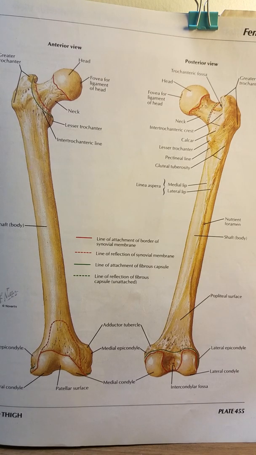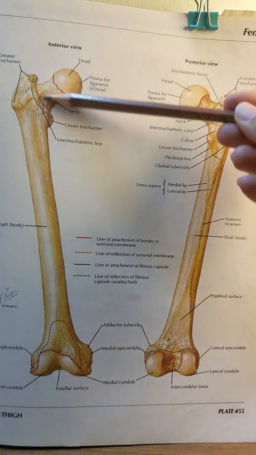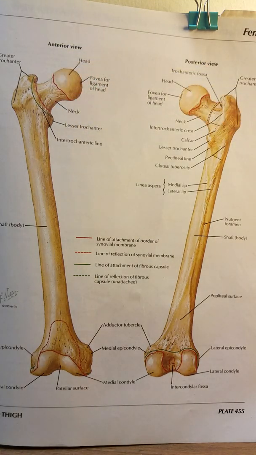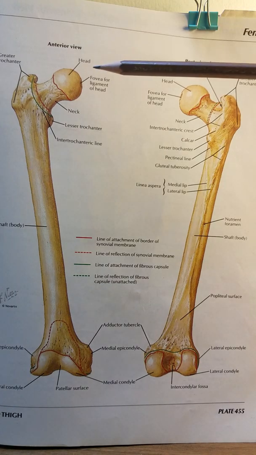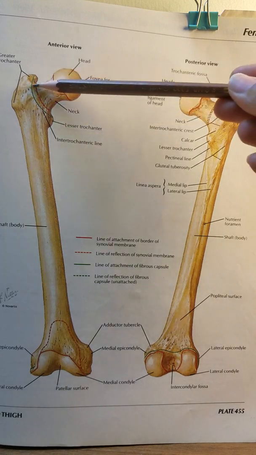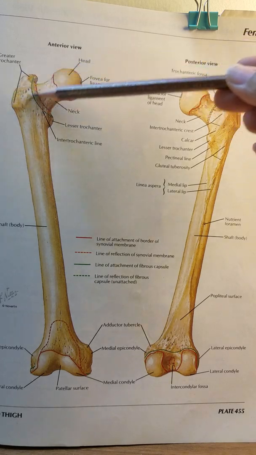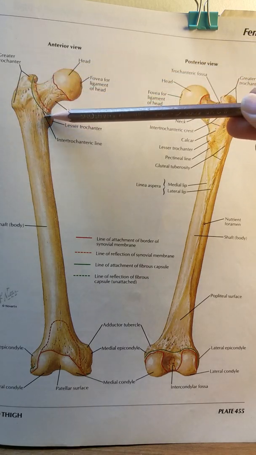So let's start with the upper end of the femur. The upper end has a head. It is about 2/3 of a sphere. It's obviously not a complete sphere. Then there is the neck. This is the neck. After that, we have a greater trochanter and a lesser trochanter.